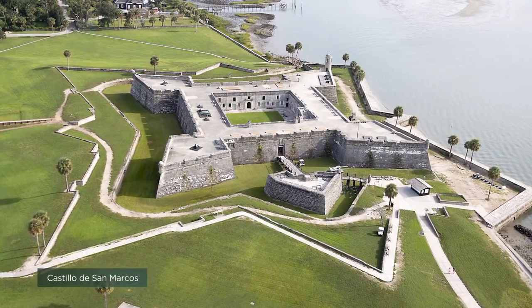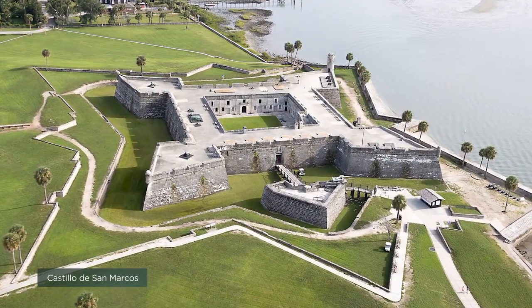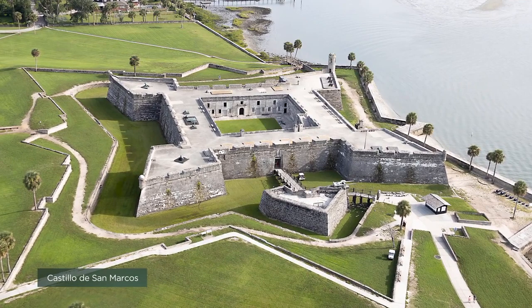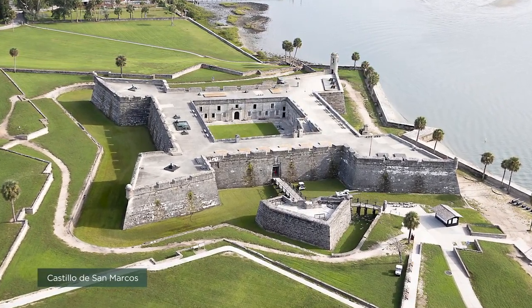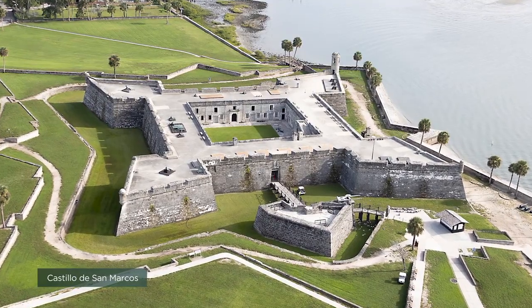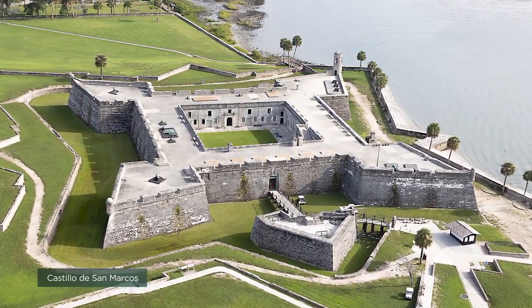Coquina is a common rock type in Florida and is affectionately called the rock that saved St. Augustine. That's because the Spanish built a castle out of it, the Castillo de San Marcos. As the British settlements in the Carolinas began to expand southward, the Spanish had anticipated warfare. Coquina was abundant, light, and easy to quarry. Most importantly, coquina was soft enough to absorb the impact of cannonballs.